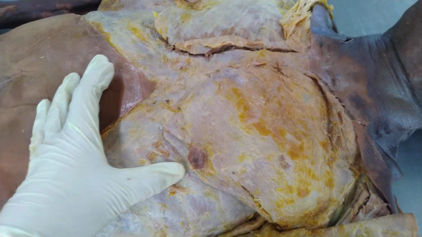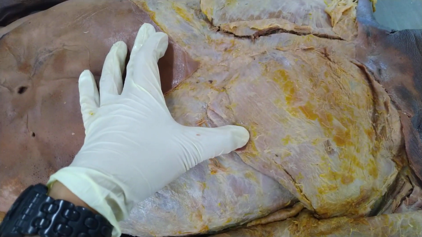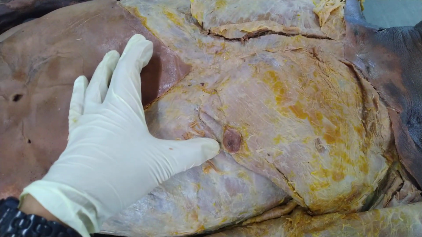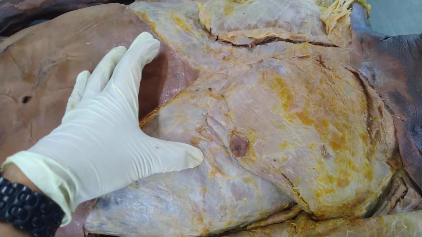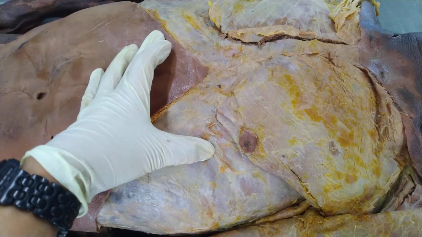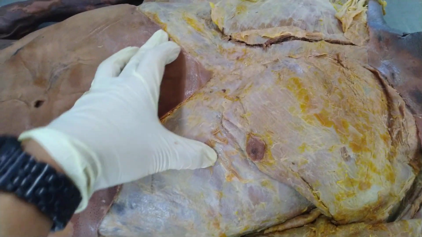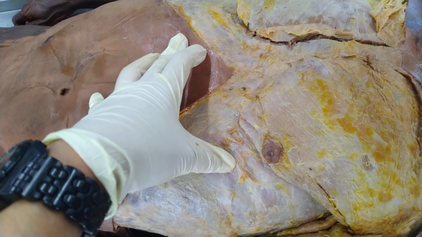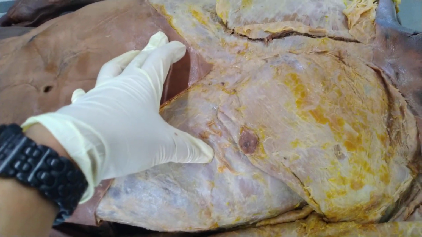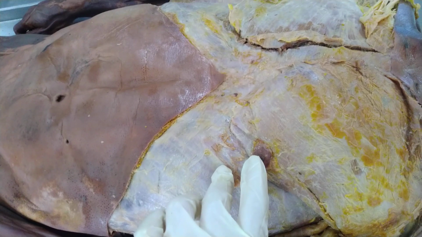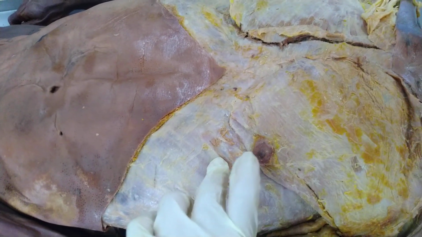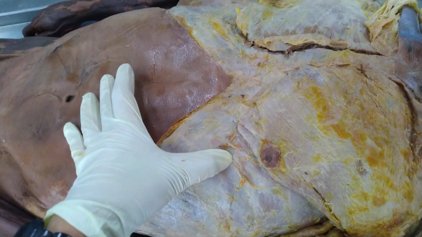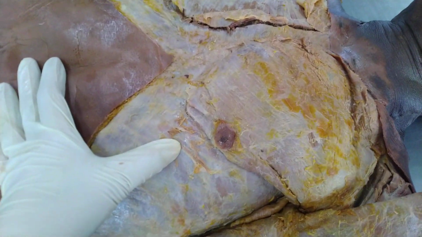So I can palpate right here, this is the fourth intercostal space. I can palpate here the fifth rib, and the interspace below the nipple is the fifth intercostal space. So again, for voluptuous females with big breasts, it's not that accurate to use the nipple as a landmark for counting rib and intercostal levels.